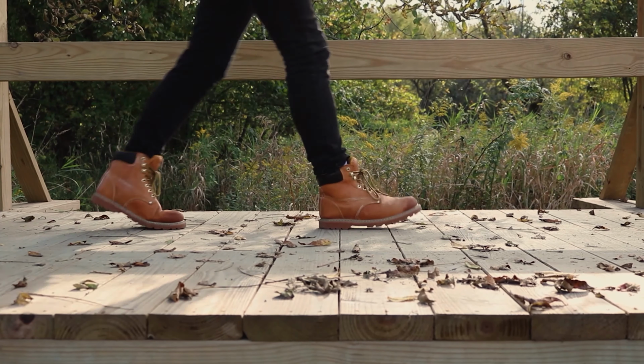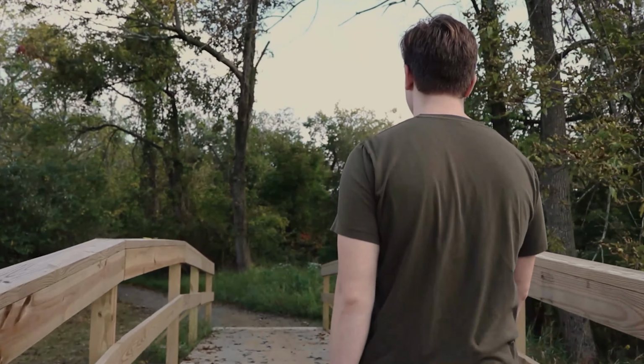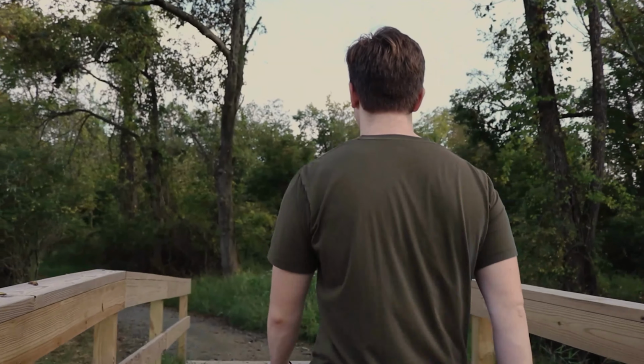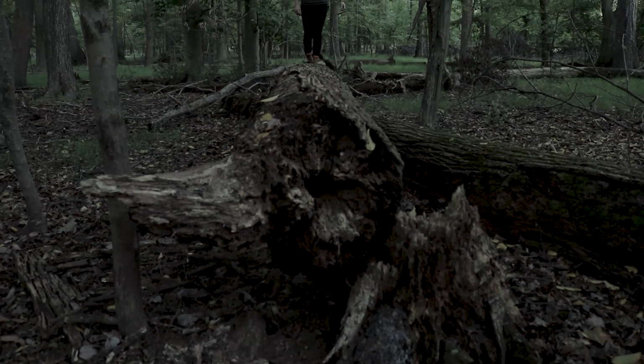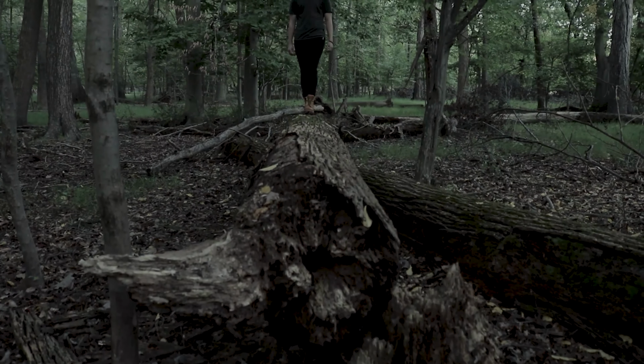So here's what all of our color grades look like together. They obviously don't match, they weren't made to match, but just so you can see the difference in the way all of these three grades look.